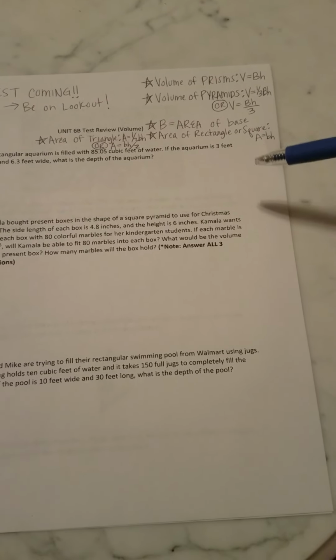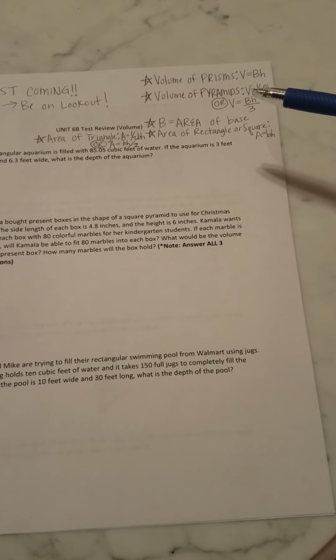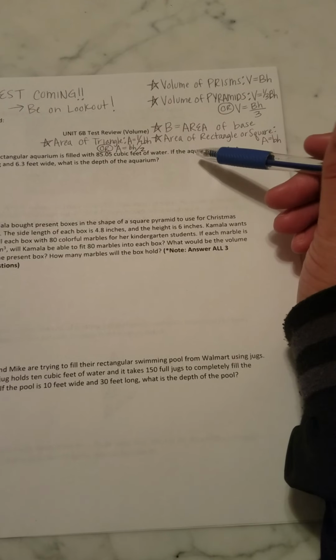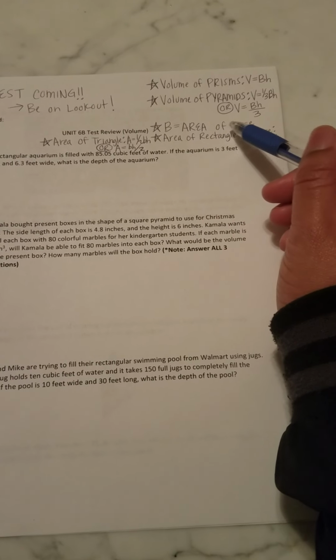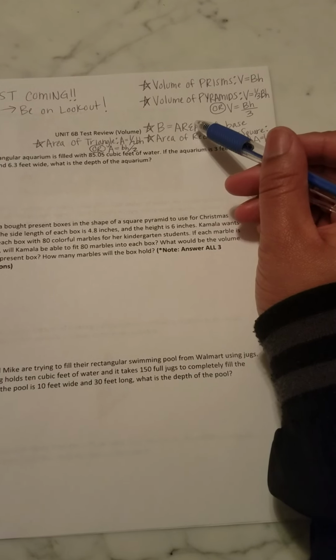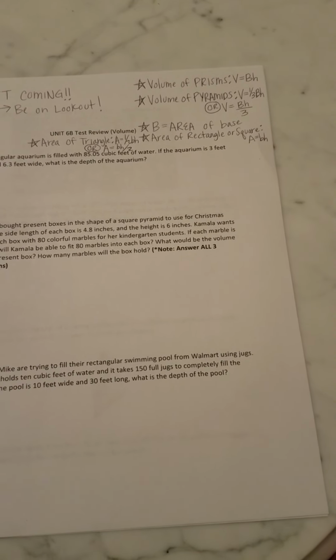Now, capital B is not a regular lowercase b that you're used to seeing. Capital B means it is the area of the base. So what you're doing is you're finding the area of whatever shape the base has.